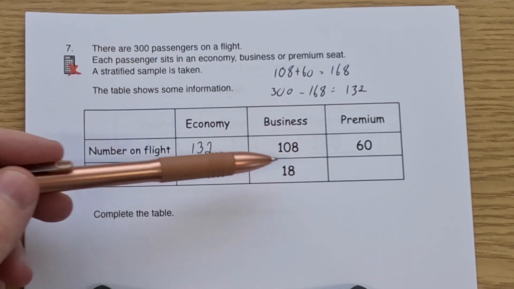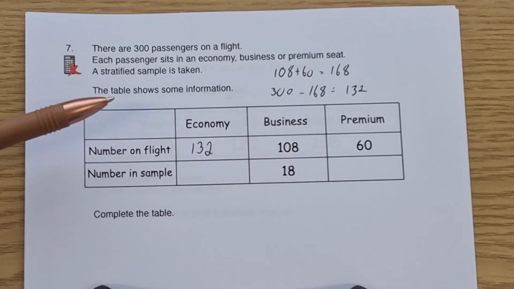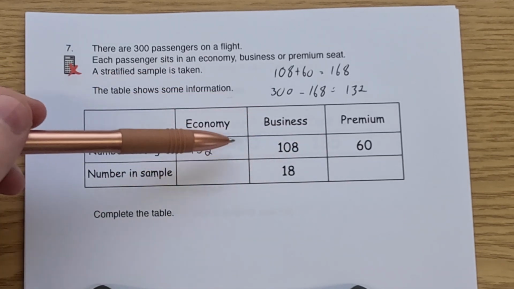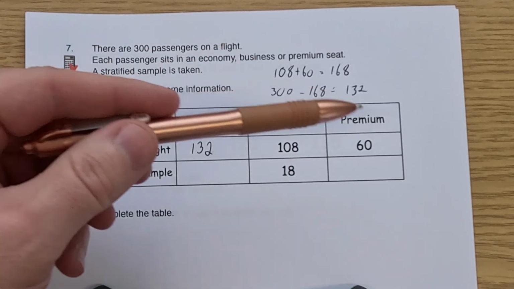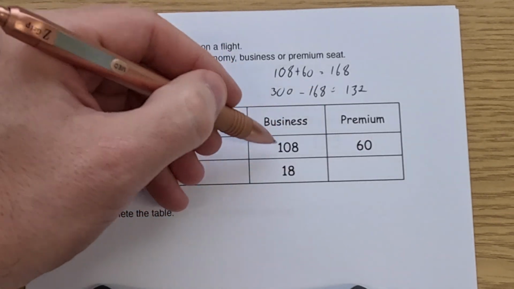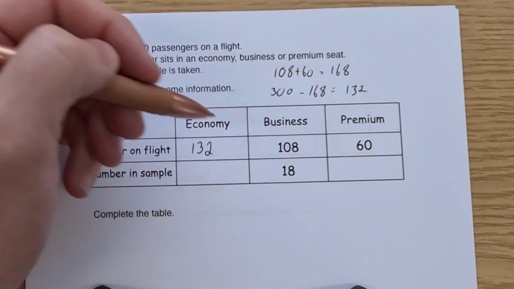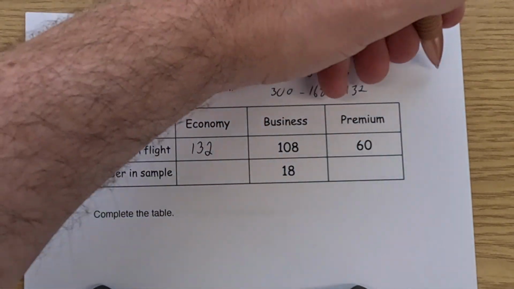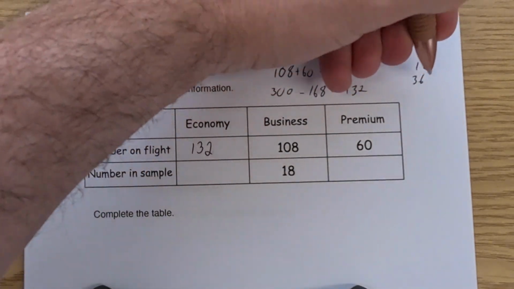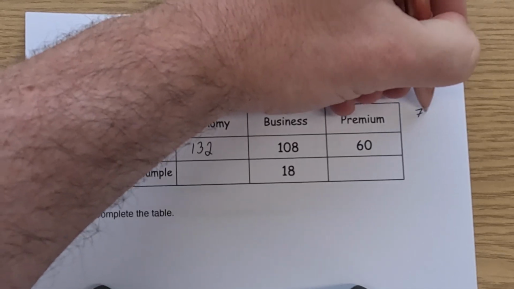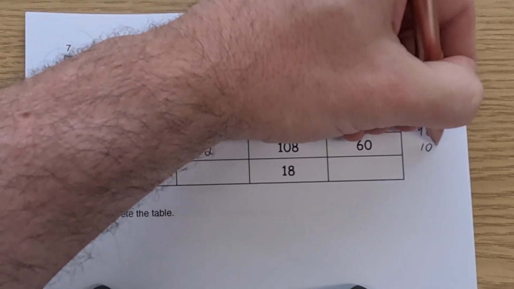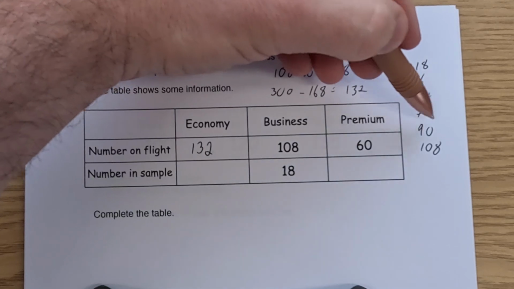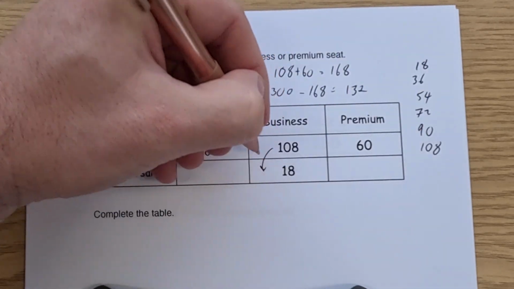Now just remember that a stratified sample is in the same proportions as the population. So what that means is that all of these numbers have been divided by a particular number to get the number in the sample. So here, to get from 108 to 18, let's figure out what we're dividing by. So let's write down the multiples of 18. So 18, 36, 54, 72, 90, 108. And that's 1, 2, 3, 4, 5, 6. So that means that that number is being divided by 6.